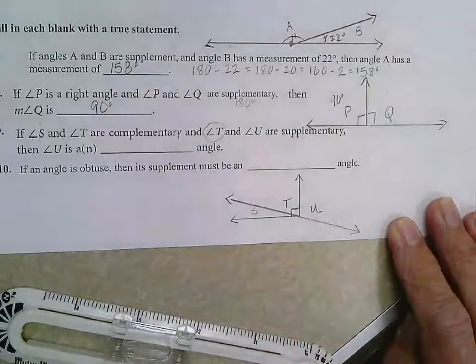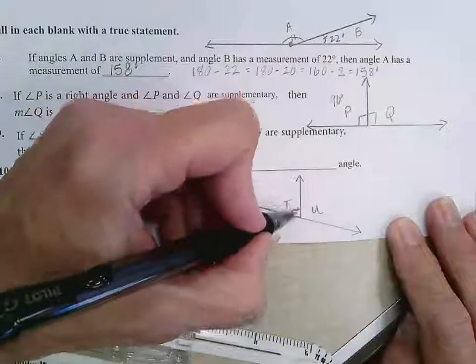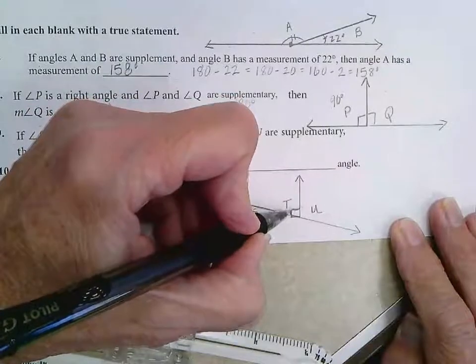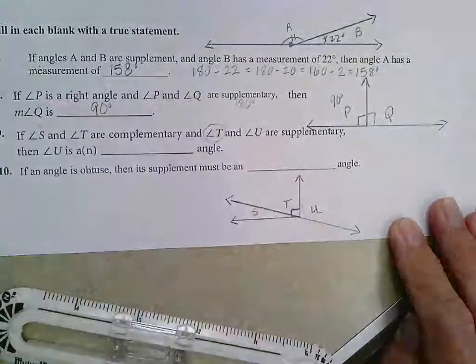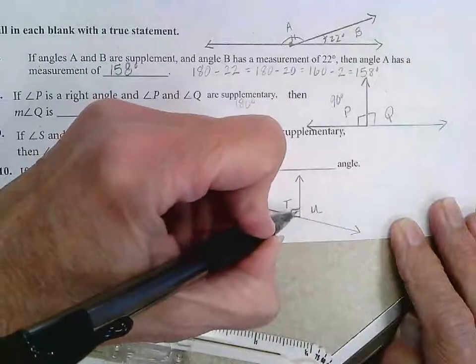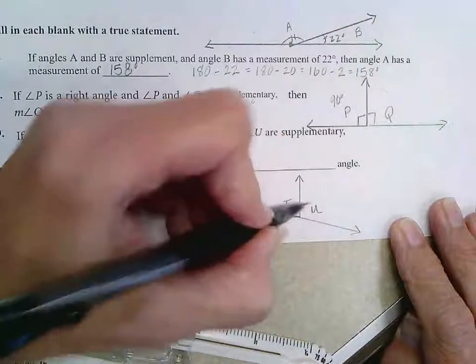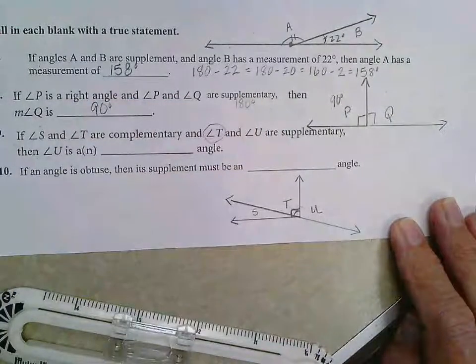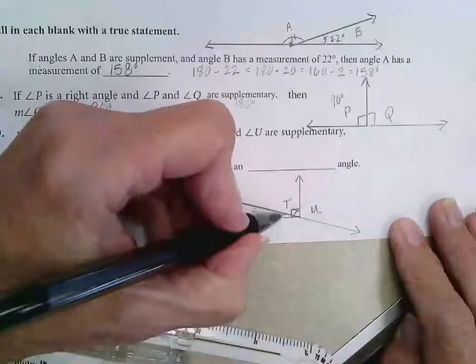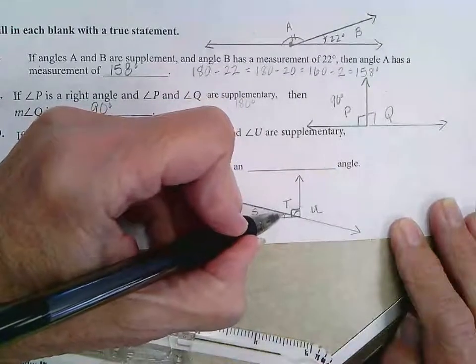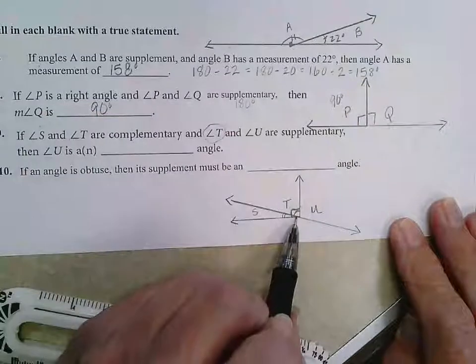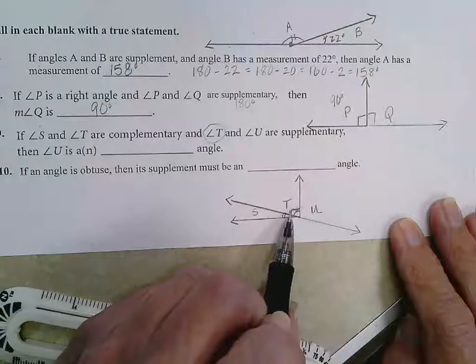Well, when we look at it, we can see that angle T is not a right angle. Angle T is smaller than a right angle. It's actually an acute angle. Angle S is an acute angle, but when we add them together, we get a 90-degree angle.